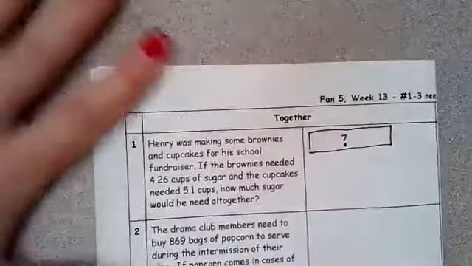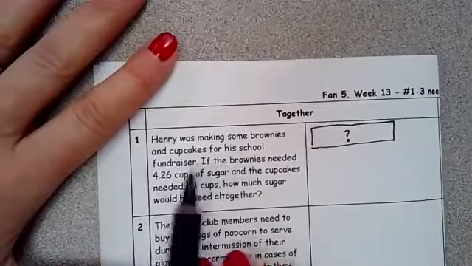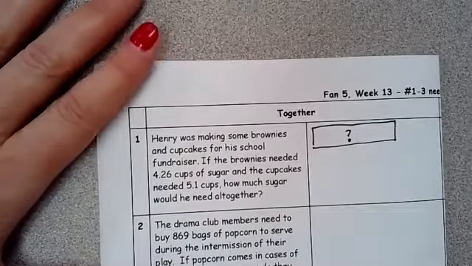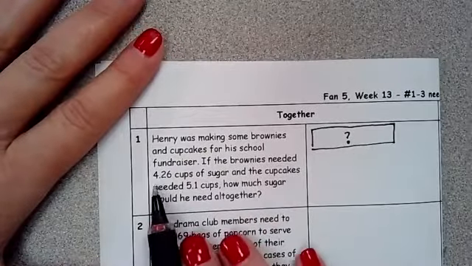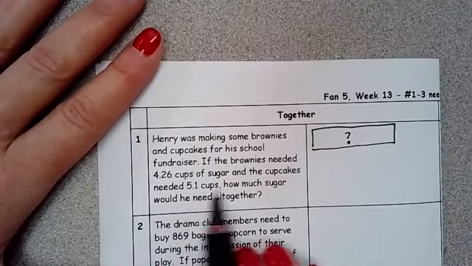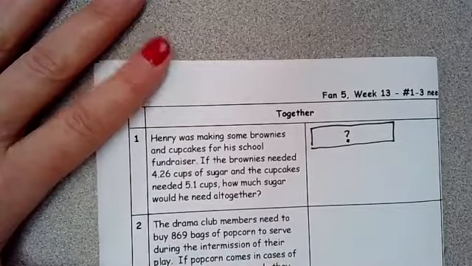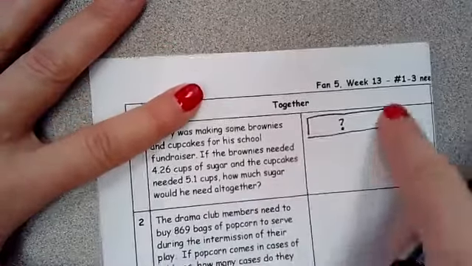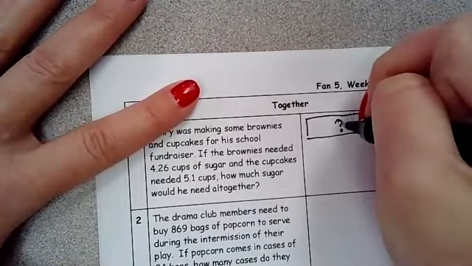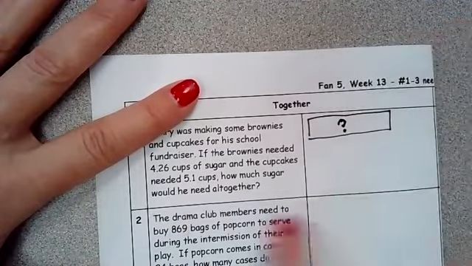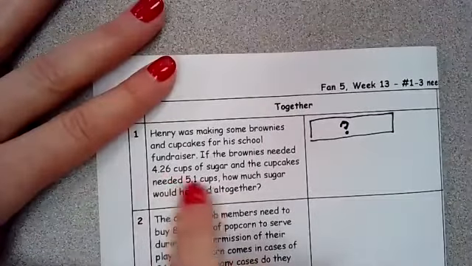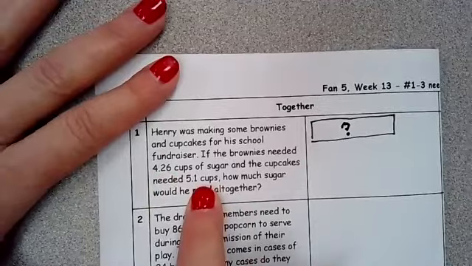All right, so Henry was making brownies and cupcakes for his school fundraiser. Nice guy, right? Okay, so if the brownies needed 4 26/100 cups of sugar and the cupcakes needed 5 1/10 cups, how much sugar would he need altogether? So I want you to draw a bar for the top and put a question mark inside of it because you don't know how much sugar he has altogether. You don't know that right now. But you do know some parts for the brownies and parts for the cupcakes.